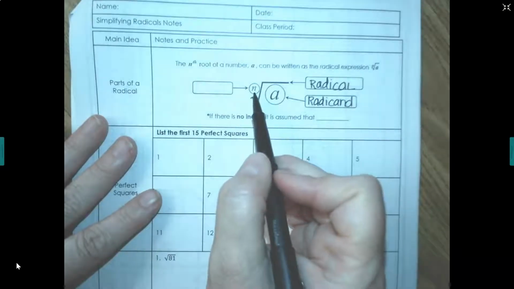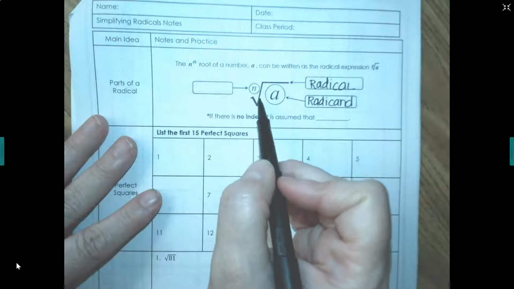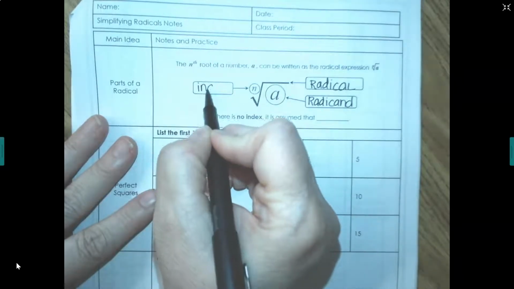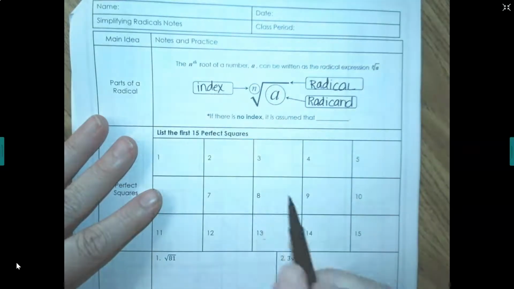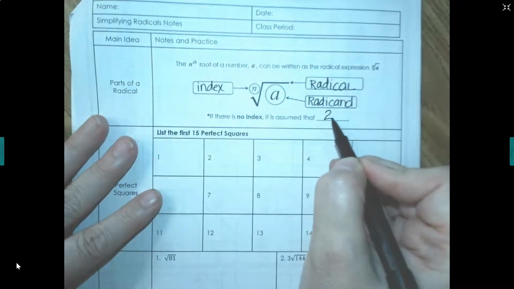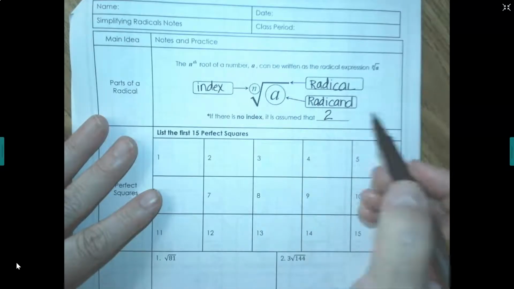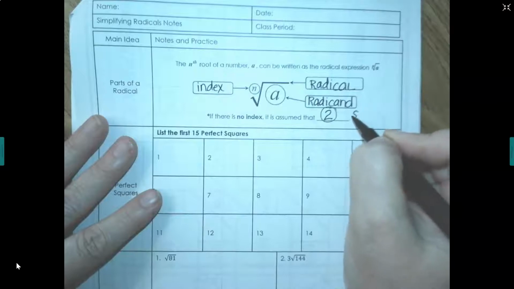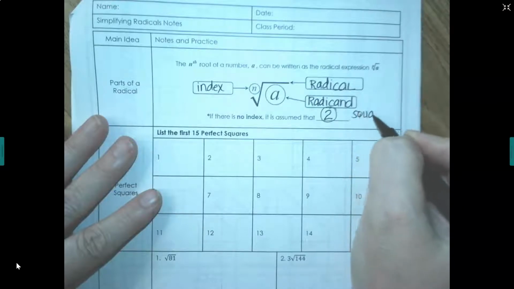And then there's this number that can sit on the check part here, and that is called the index. If there is no index written there, you assume the number to be 2. And we're going to limit ourselves to the 2, which is a square root in Algebra 1.